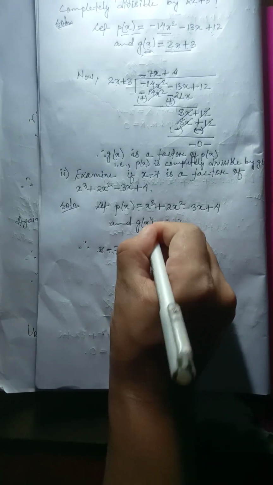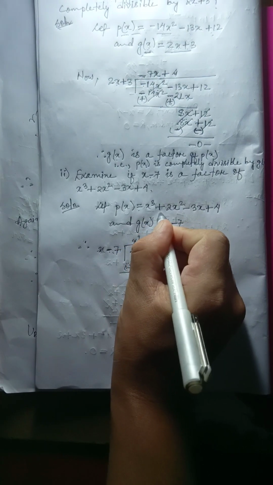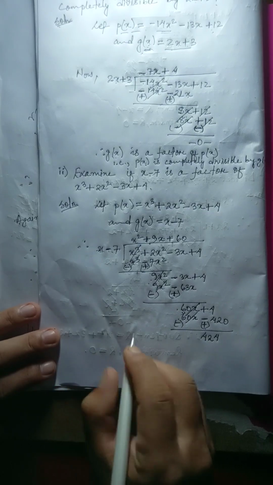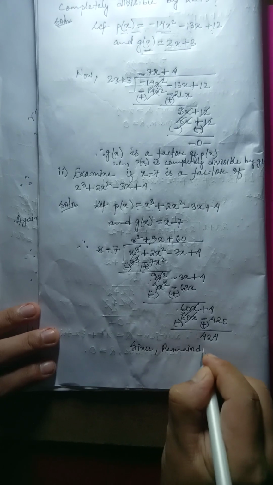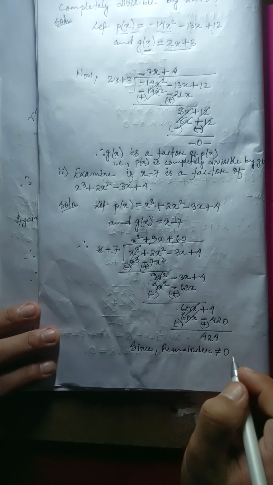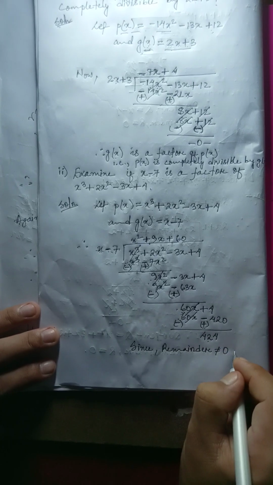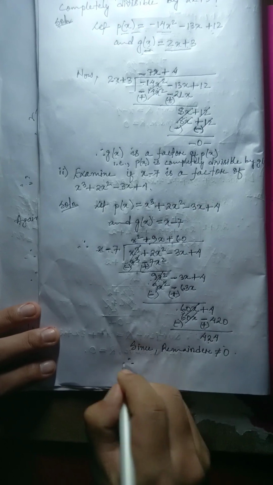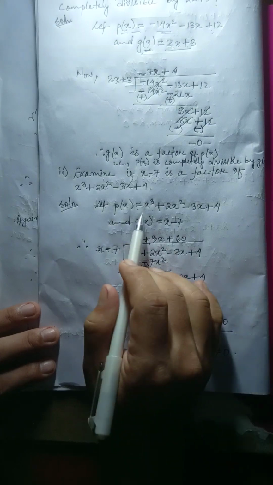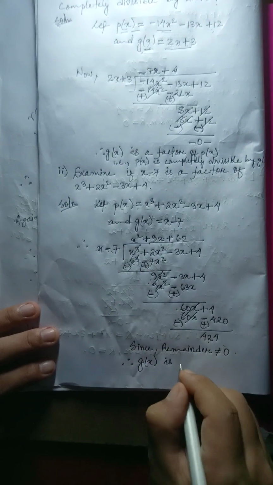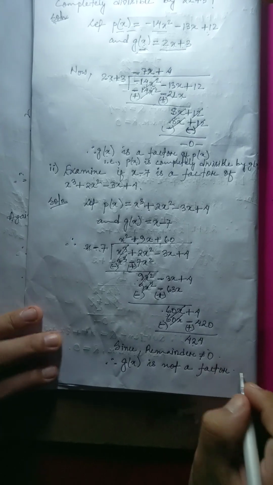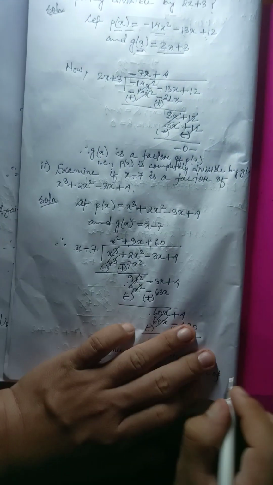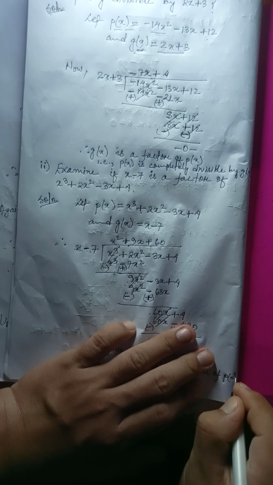This is not equal to 0. Thus we will call it this: g(x) is not a factor of the polynomial. Since the remainder doesn't equal 0, or you can write that the remainder is equal to 424, we'll call g(x), which is x minus 7, not a factor of p(x).